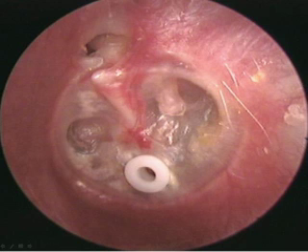A myringotomy is a surgical opening of the pars tensa of the eardrum. Operative procedure includes a grommet, a polyethylene tube, placed through the tympanic membrane. Postoperative care: keep ear canal free of other substances while the incision is healing and keep head dry for several days.